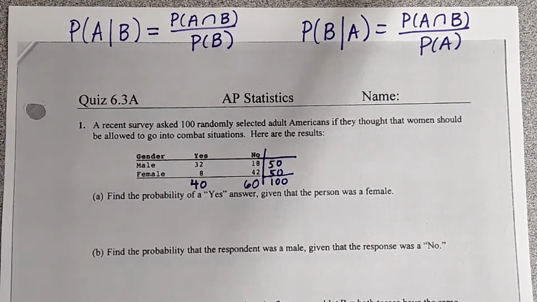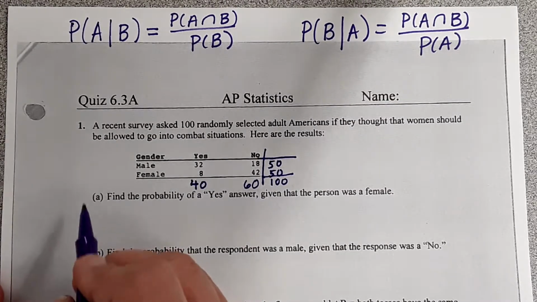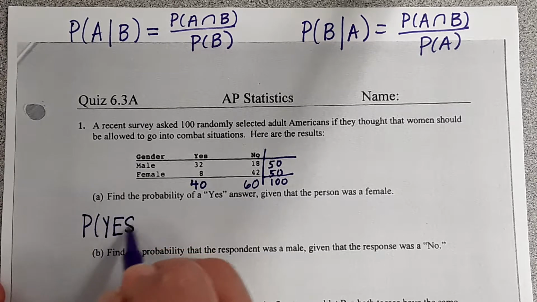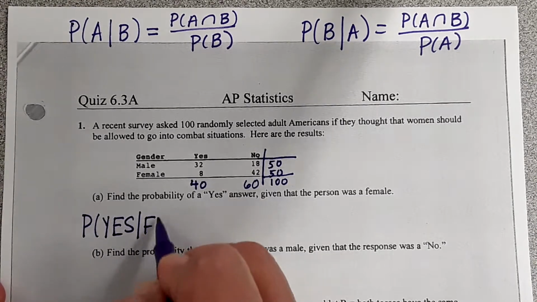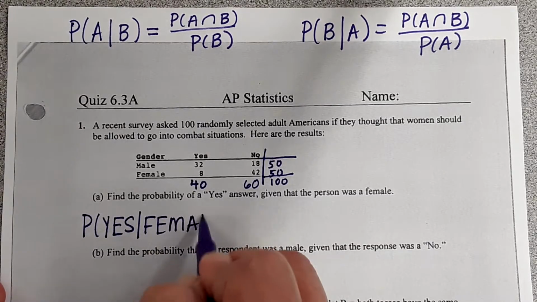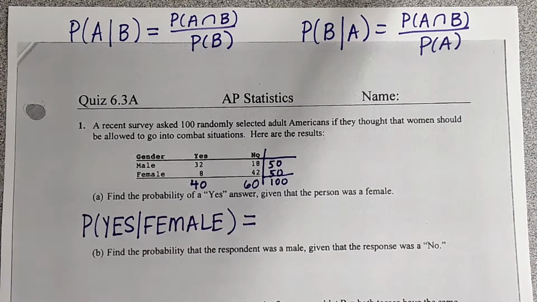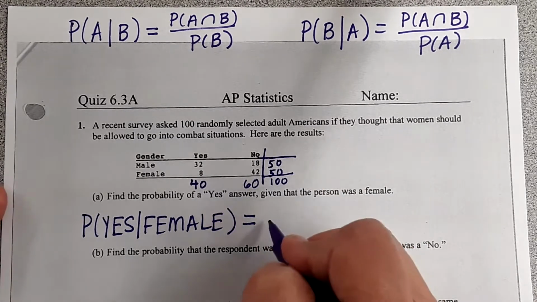So it says find the probability of a yes answer given the person was a female. So it is the probability of yes given that they were a female. Now, we could have turned this around. We could say, find the probability of a female answer given the person said yes. So the numerator is where they intersect.